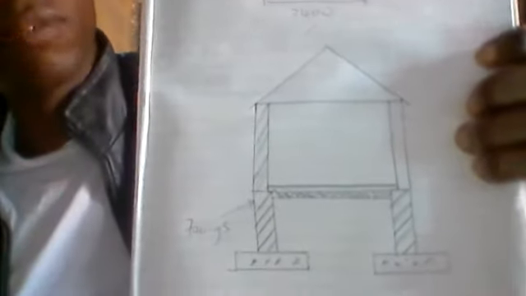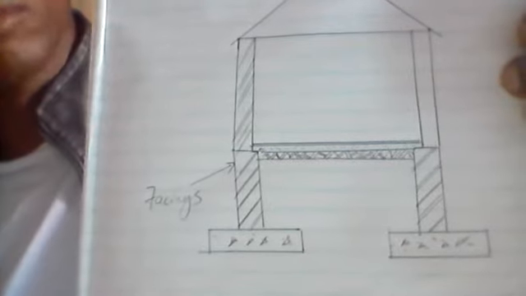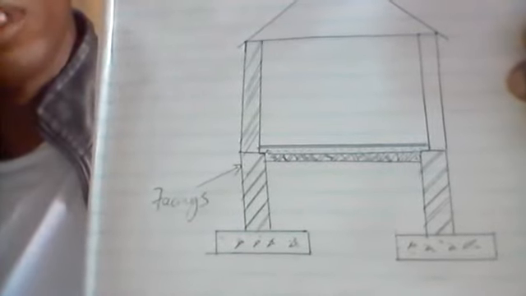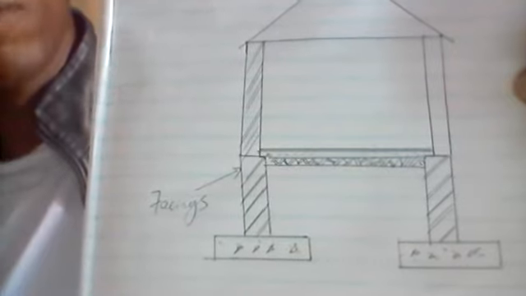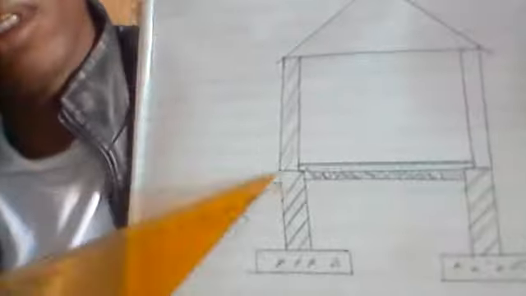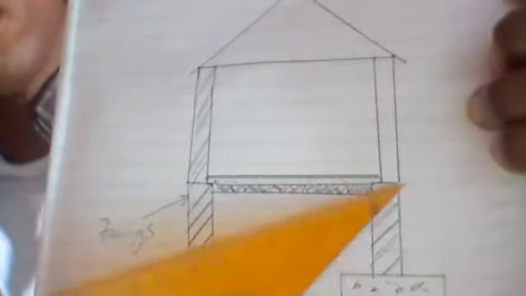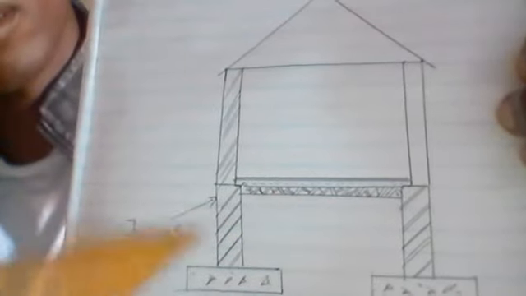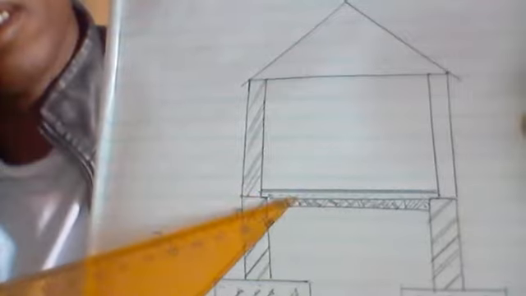We are also given the section of the foundation, which is not up to scale as well. You can see the footings, the 330 wall, this is our footings, this is our facings outside, the surface bed and the hardcore.